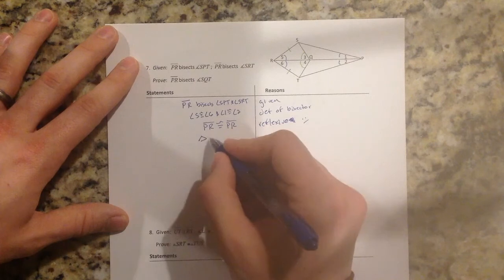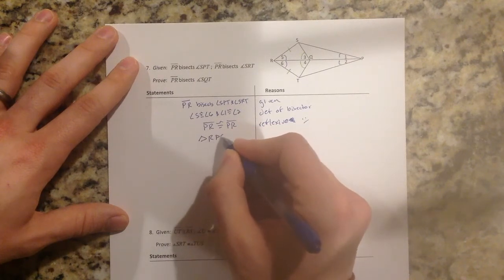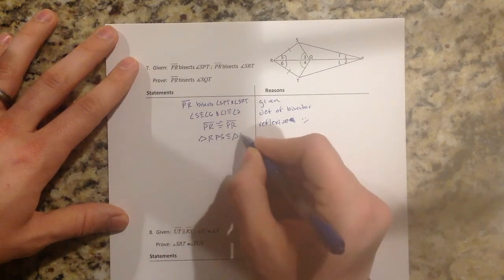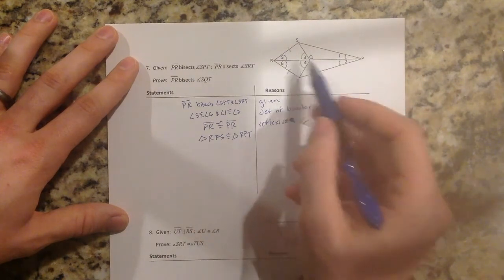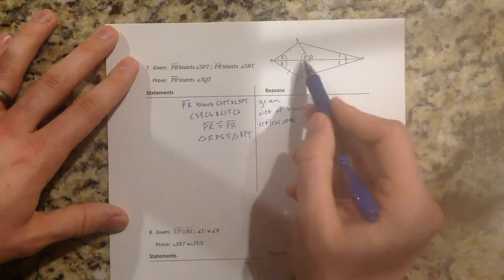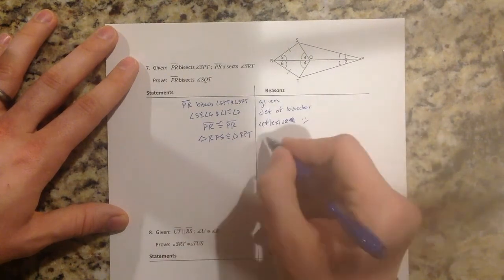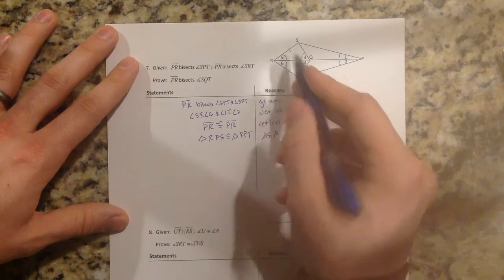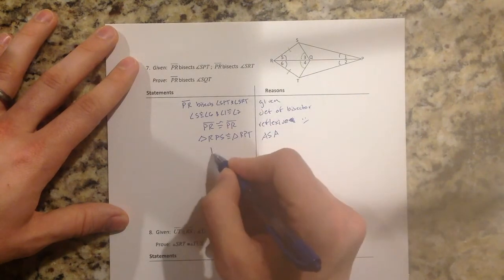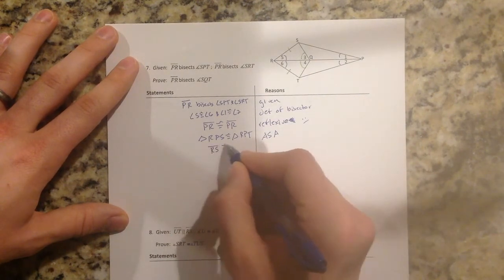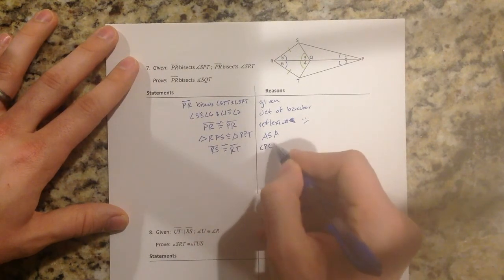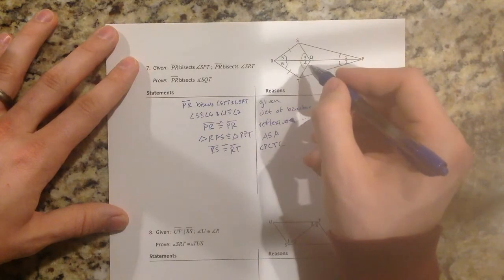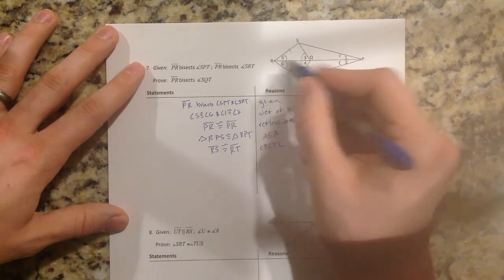That gives me my big triangle. So I have RPS, and it's going to be congruent to RPT, big triangle, and ASA. So angle 5, side, angle 1, ASA. Then I need to CPCTC that side. So I have RS is congruent to RT, CPCTC.